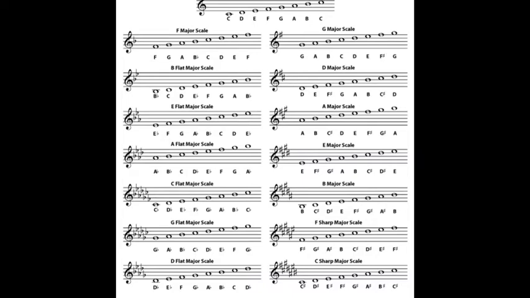If we moved on to 2 sharps, of course, we can make our way all the way to 7 sharps. 2 sharps would be D major or B minor, and that's going to change the notes when we look at the scale.